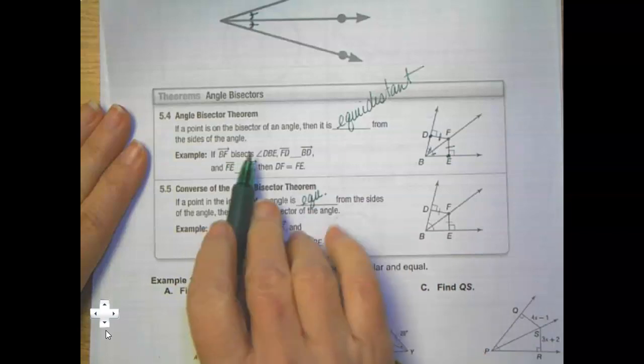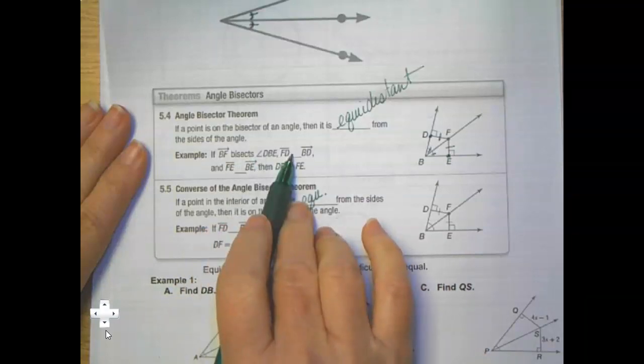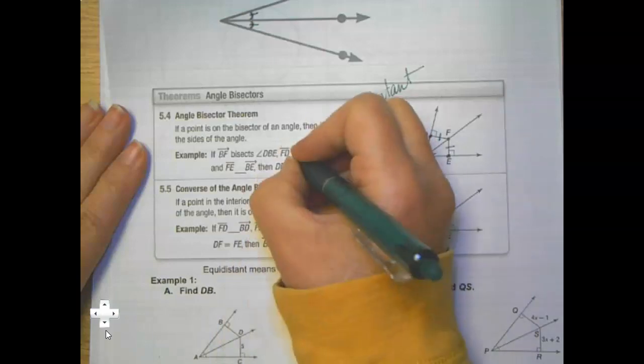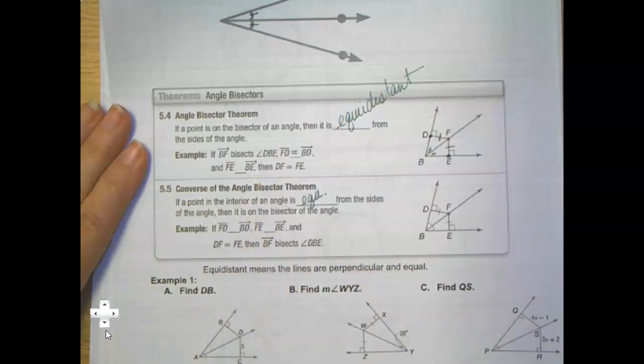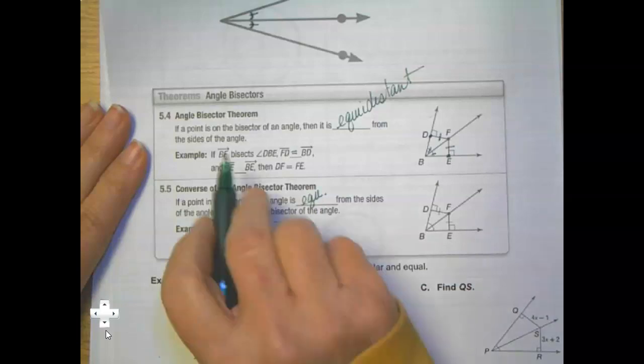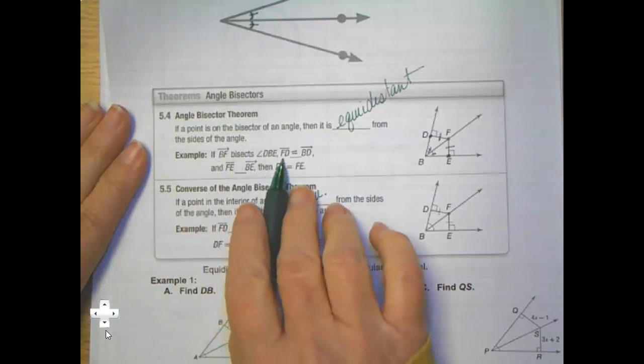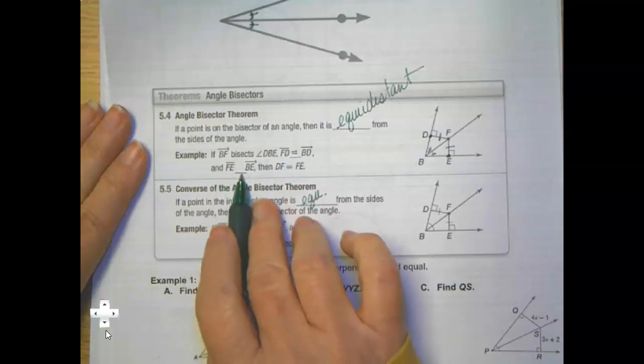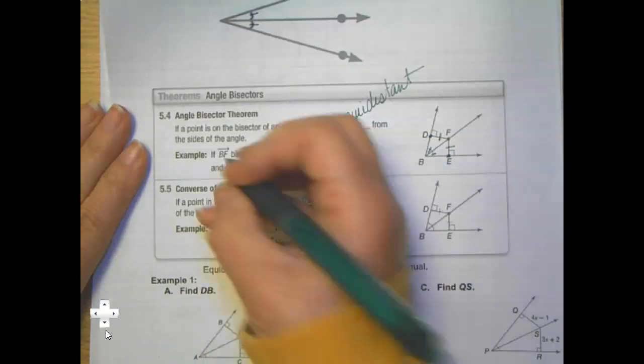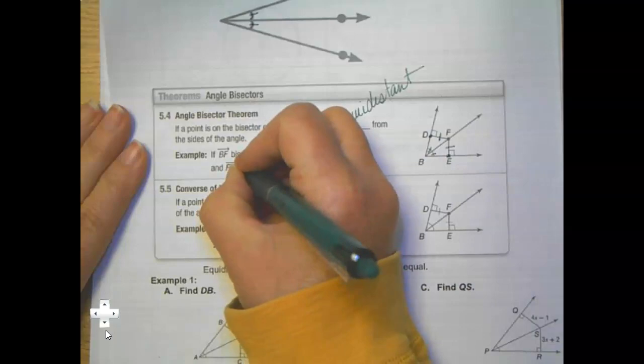So, I didn't fill out these guys, did I? F to D is congruent or equal to B to D. Wait. F to D is congruent to B to D, and F to E is congruent to B to E. That's not right.